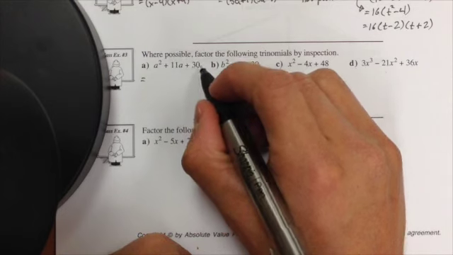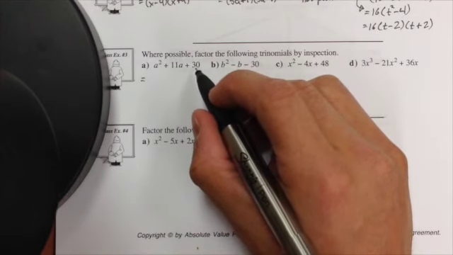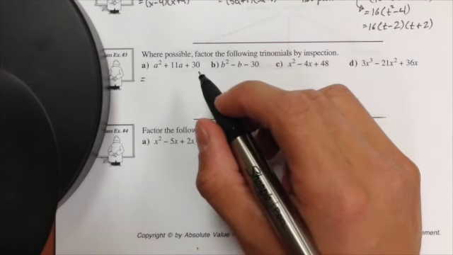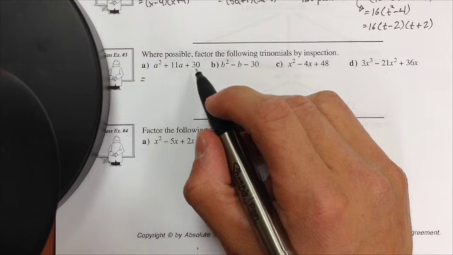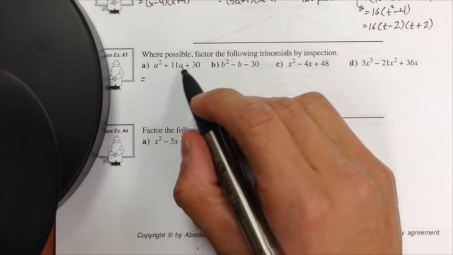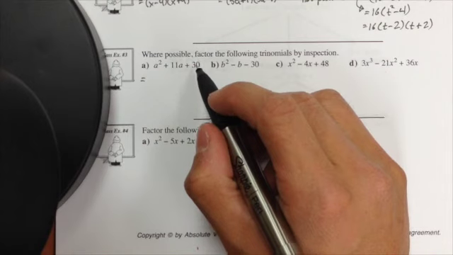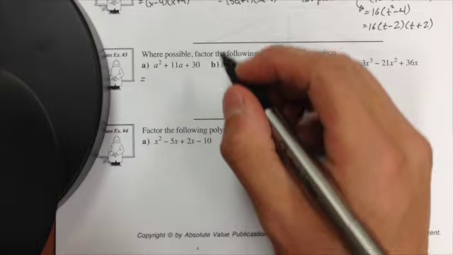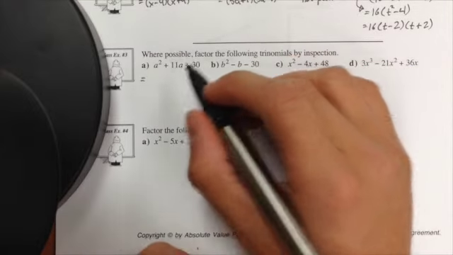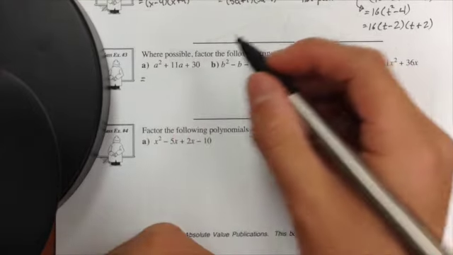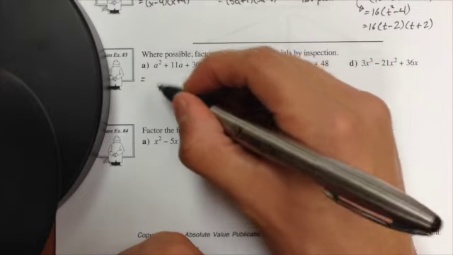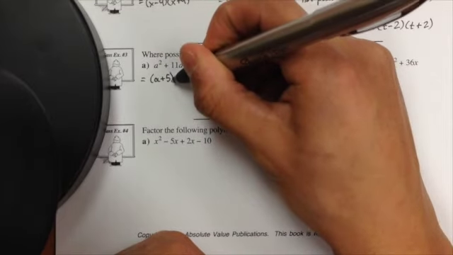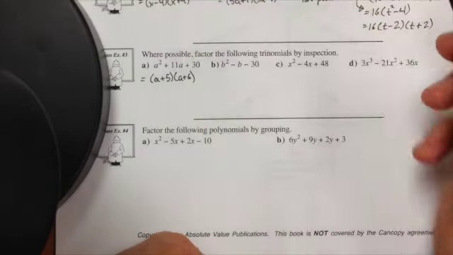And so first thing I do is I think about factors of 30. So a product that will give me 30. I have 30 times 1, but if I add 30 and 1, no way they'll equal 11. I have 15 and 2, but again, if I add 15 and 2, there's no way they're going to equal 11. So 5 and 6. If I add 5 and 6, 5 plus 6 is 11, so that works. 5 times 6 is 30, also works, which means that my factors are going to be a plus 5, a plus 6.